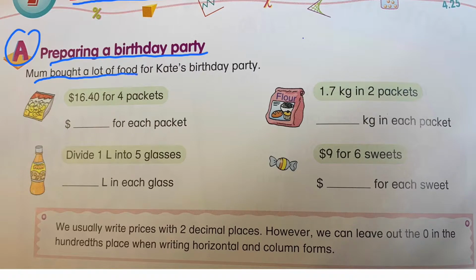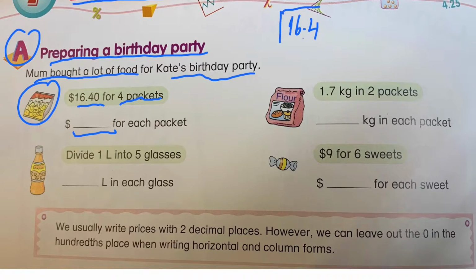We start with the context, which is preparing a birthday party, and the example says that mom bought a lot of food for Kate's birthday party. The first item we bought is a packet, and the price for the packets is $16.4. So we need to find a price for each packet. To do that, we need to divide 16.4 by 4, and in the next slide I will show how to solve it.